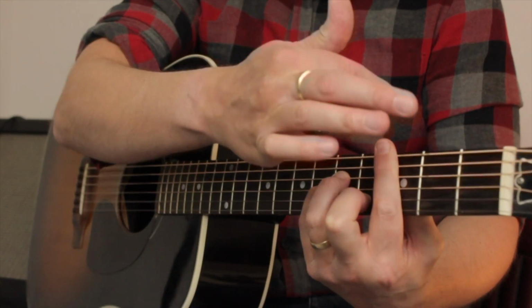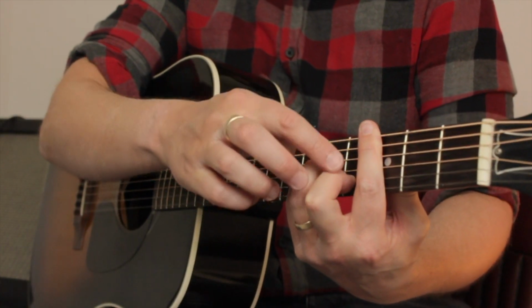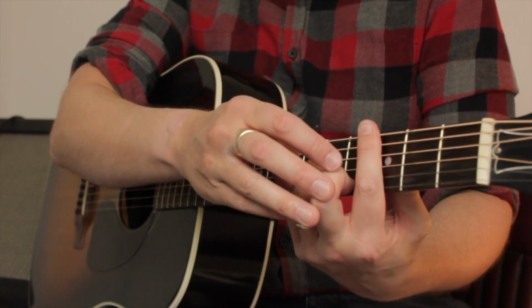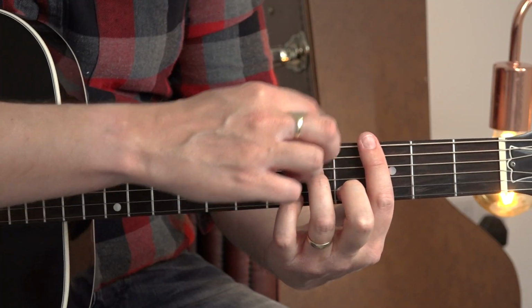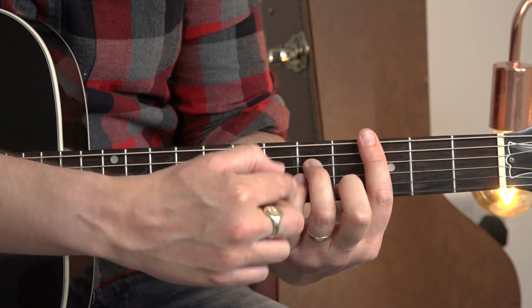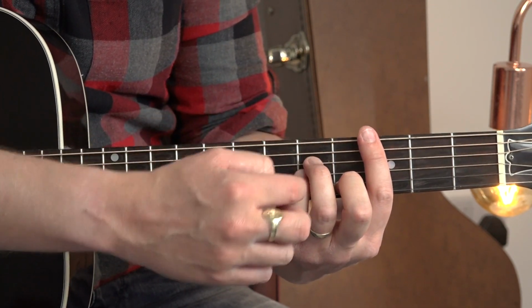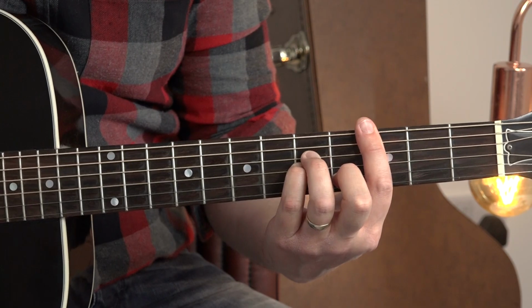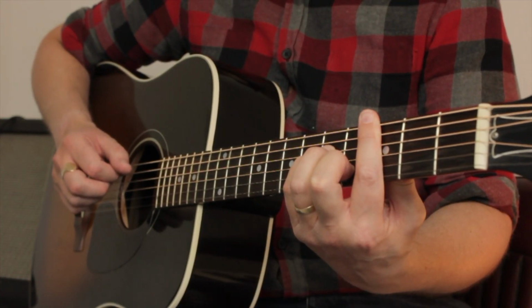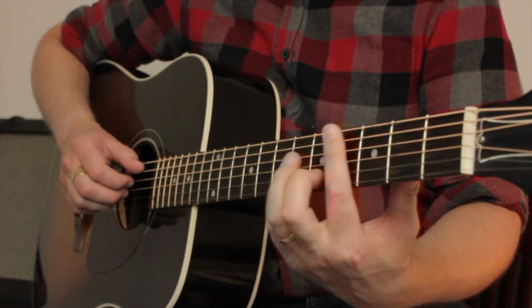Play C minor by barring all of fret number 3. Your second finger is going on fret number 4, string number 2. Your third finger is going on fret number 5, string number 4, and your pinky finger is going on fret number 5, string number 3. And you're plucking exactly the same as you did on that E flat.